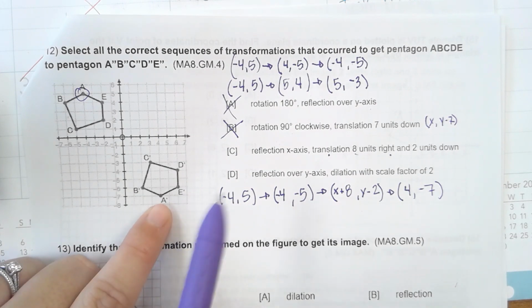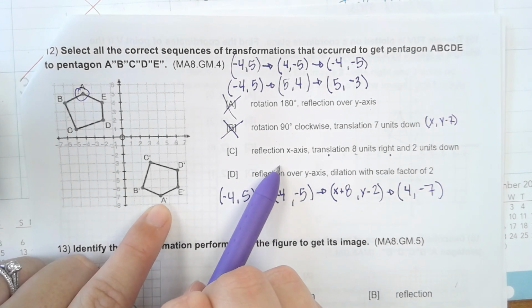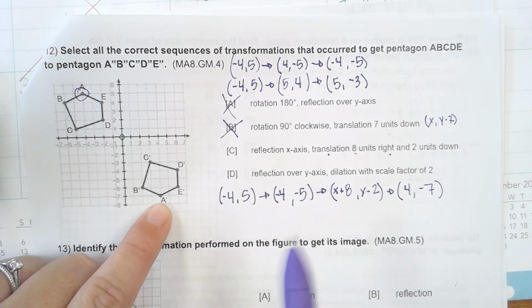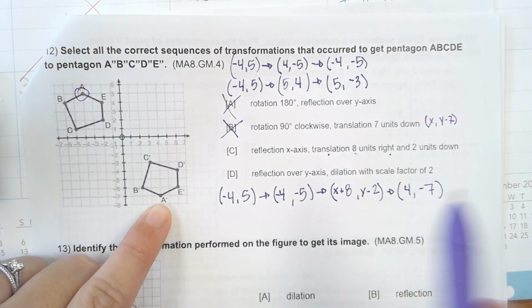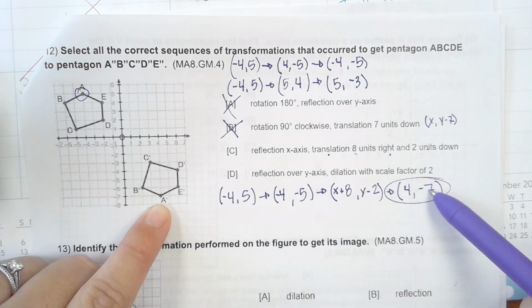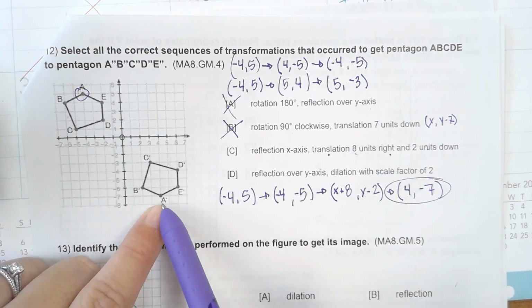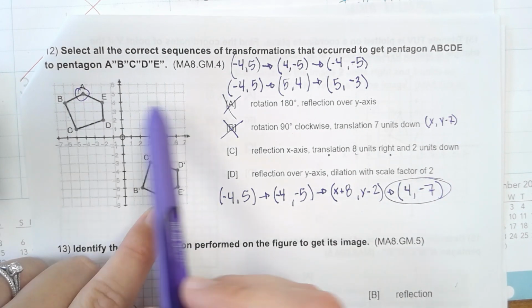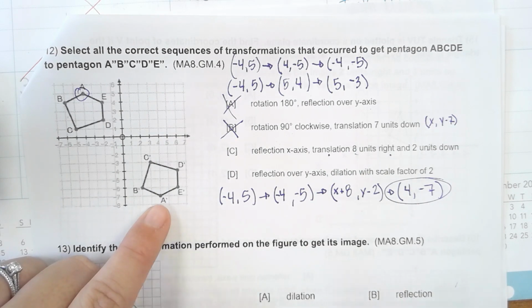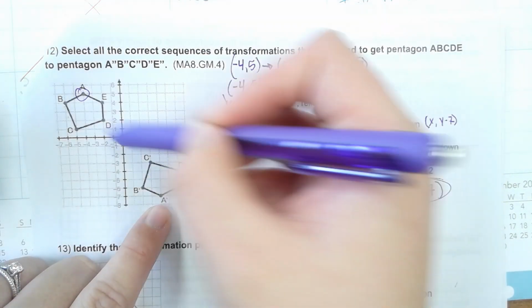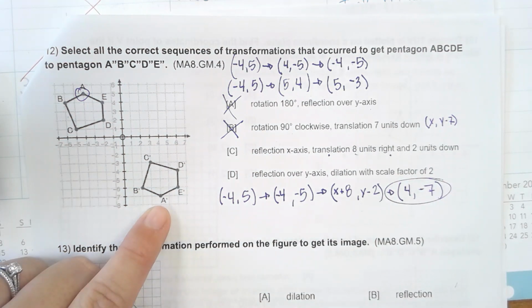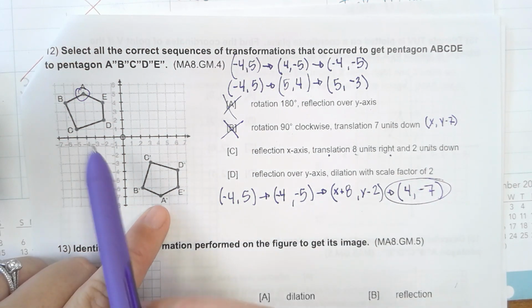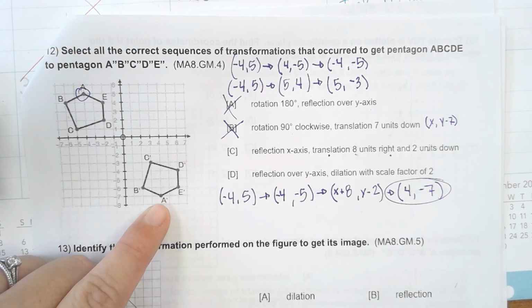Now let's just double check to make sure that D is not one as well, because it does say select all the correct sequences, and you do sometimes want to make sure. Just because A ends up over here does not mean that all of these other points are also going to end up over here. You could keep choosing all the points just to make sure they do all end up over here, but if you notice, they will end up over there.